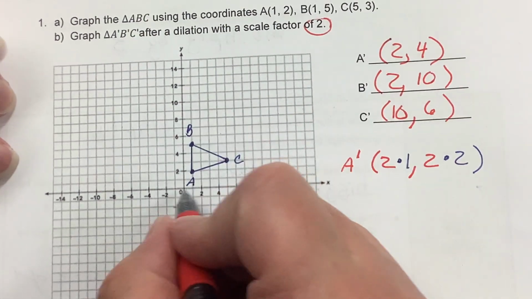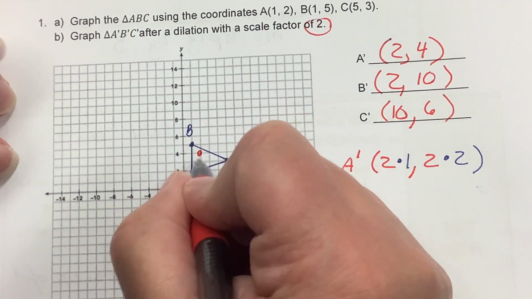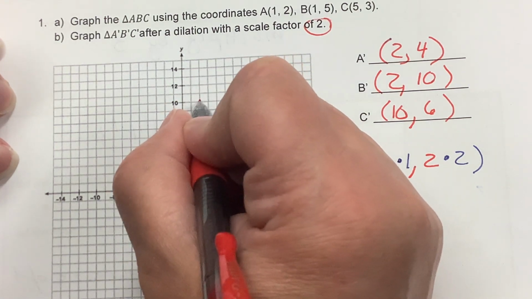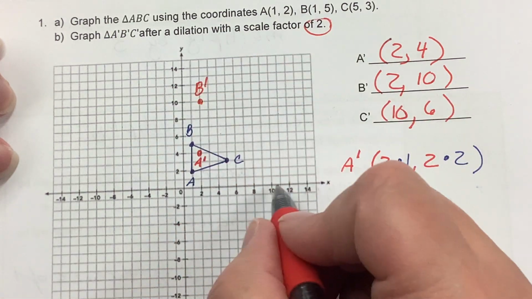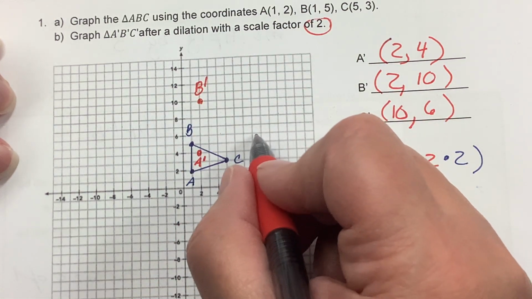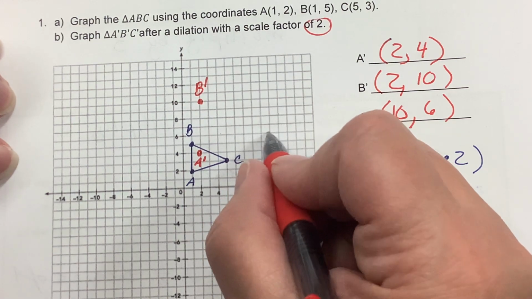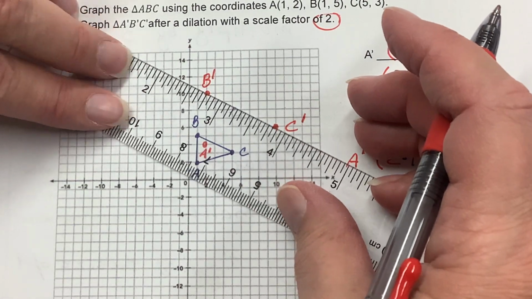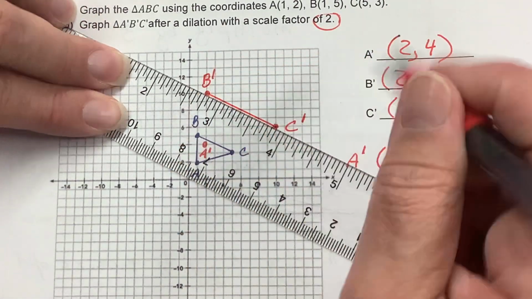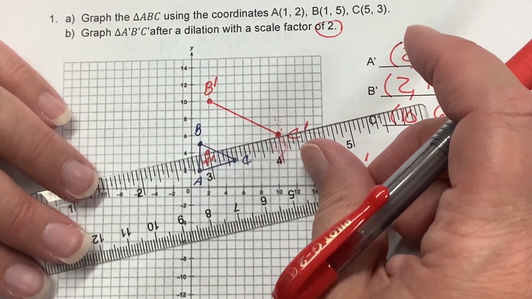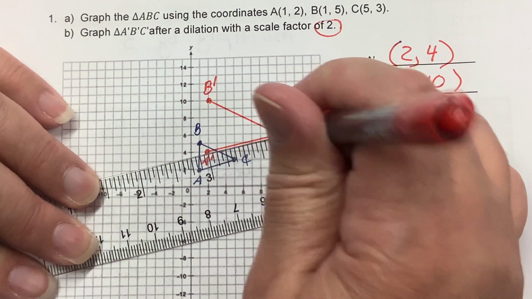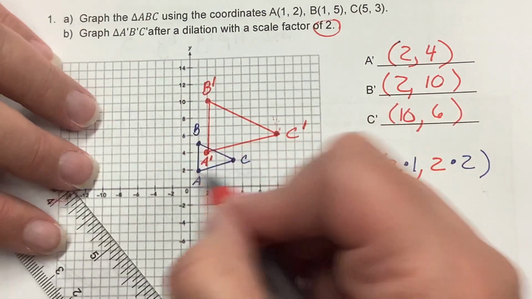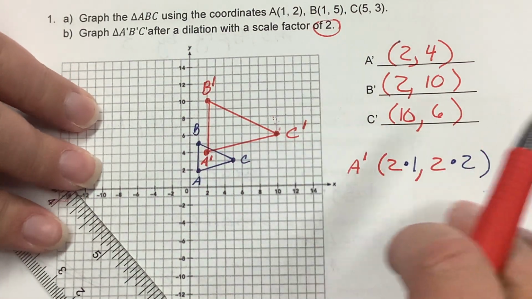So let's just graph that. (2, 4), A prime. (2, 10), B prime. And (10, 6). Where's 6? Right there. And (10, 6), C prime. Okay, so play connect the dots. Oh my goodness gracious me, look at that. It's overlapping. It's okay to overlap. We've talked about this before. Many, many times your image and your pre-image are going to overlap. You will graph a pre-image, and then when you graph the image, it overlaps.